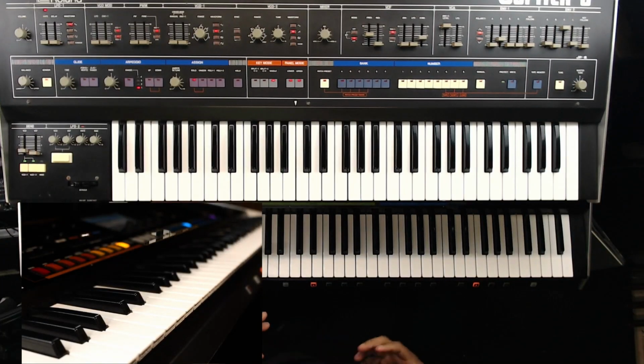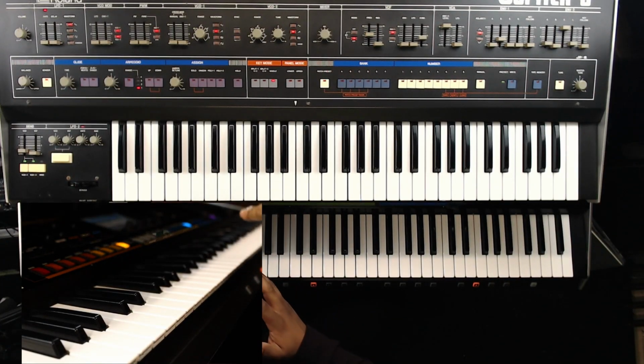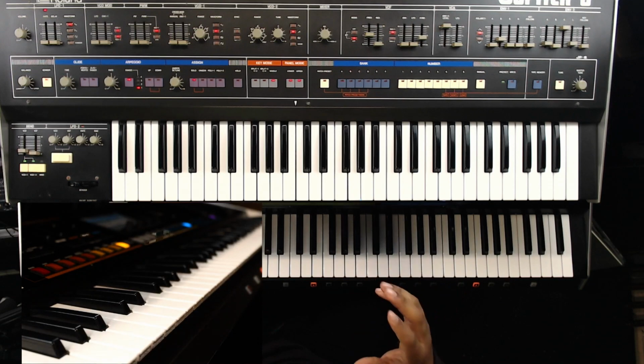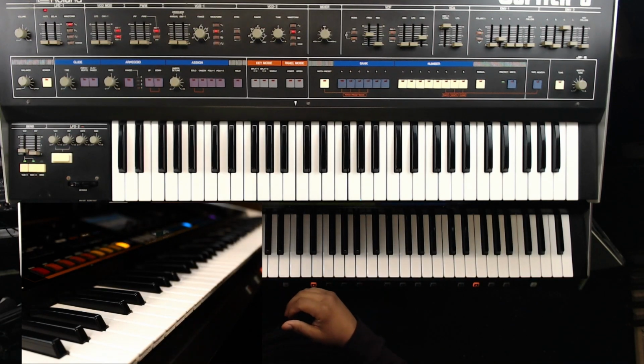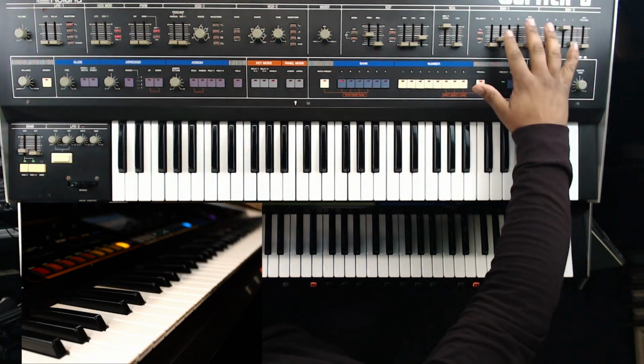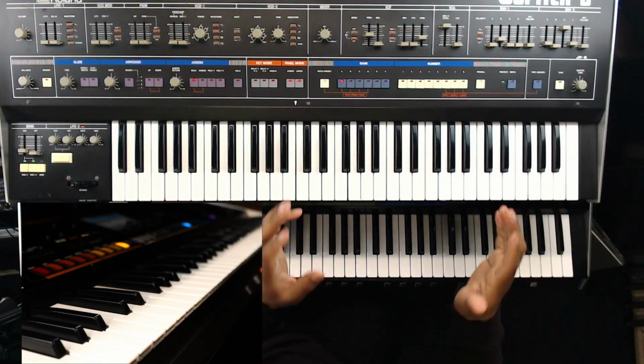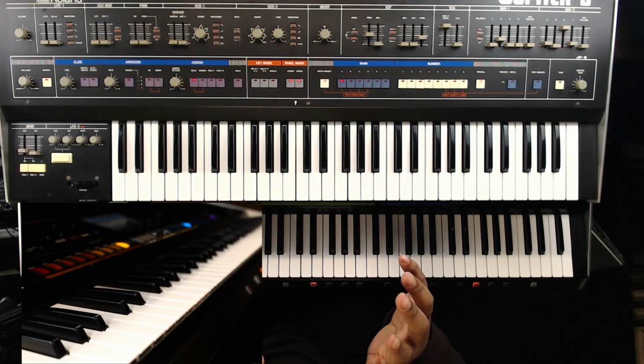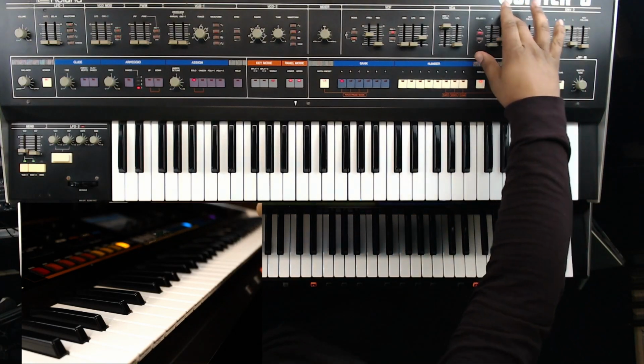Just like I said in my last lesson, I wanted to go more in depth with key bass, but I wanted to talk to you guys about ADSR, these sliders over here. And I apologize because I don't have the zoom feature on my overhead camera. So I'm going to try my best to explain everything.